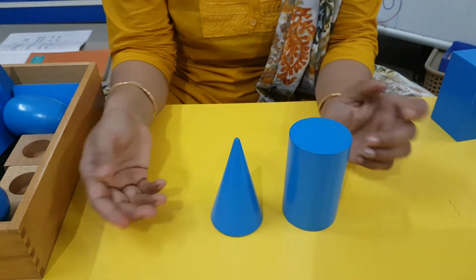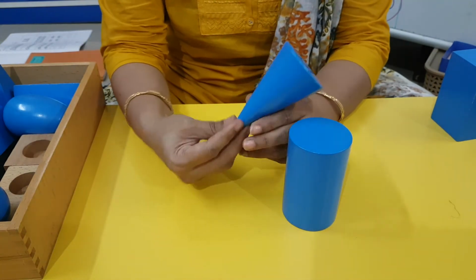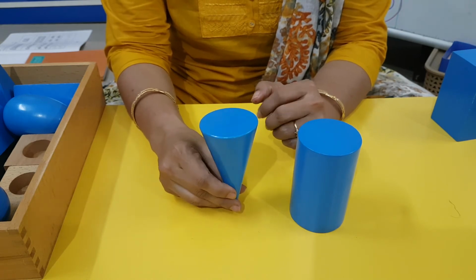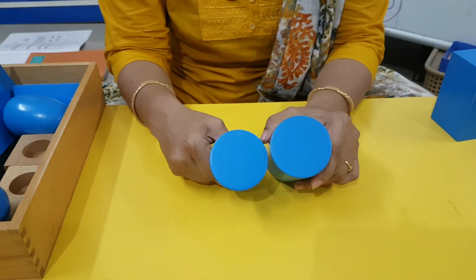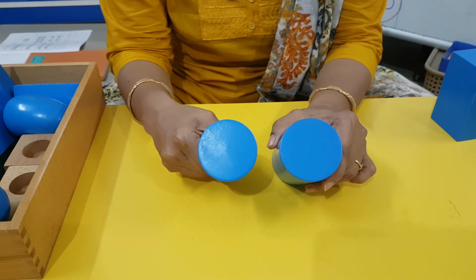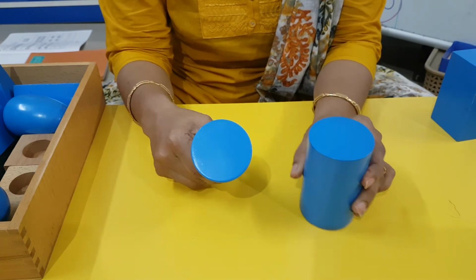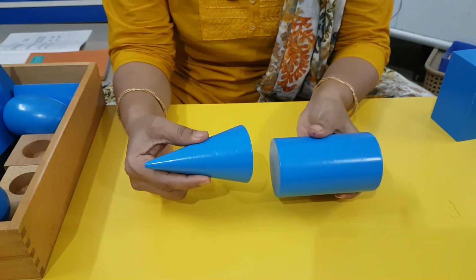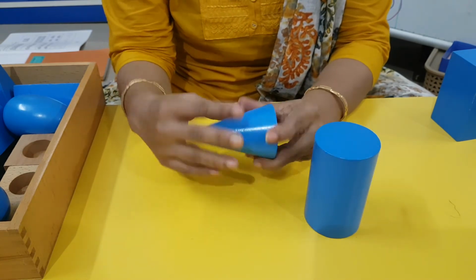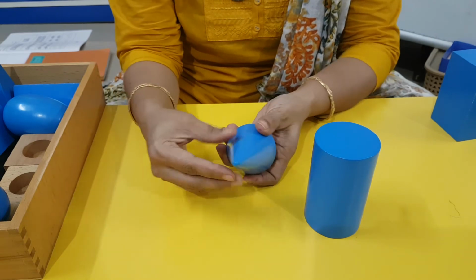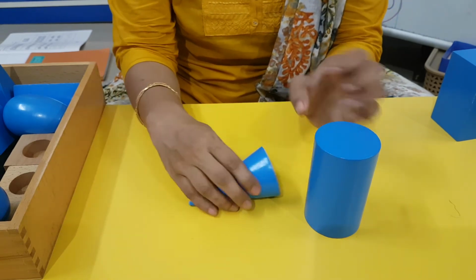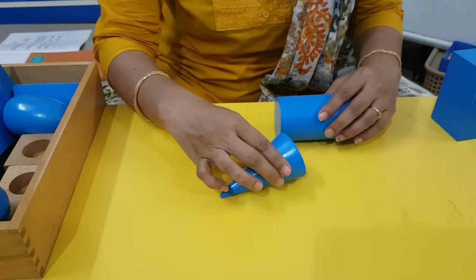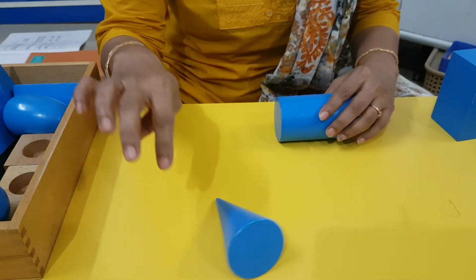How about this? Yes, you know it. When I hold it like this itself, you know it is a cone, like a cone ice cream. This also has got a circle. One side is circle, but the other side is also curved. This is also curved, this is also curved, but there is a pointed edge. So if a cylinder moves straight, a cone will move in circles.